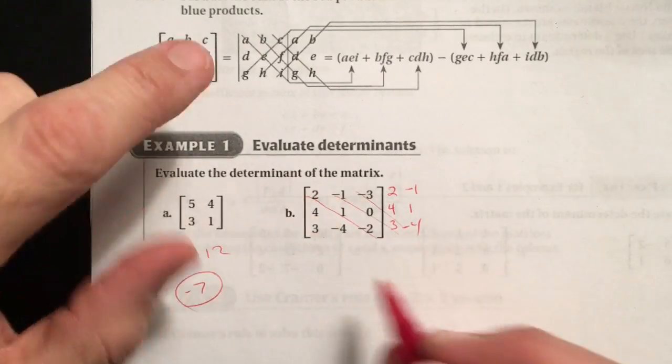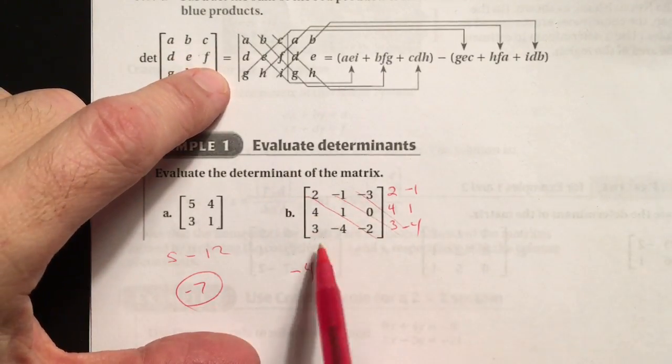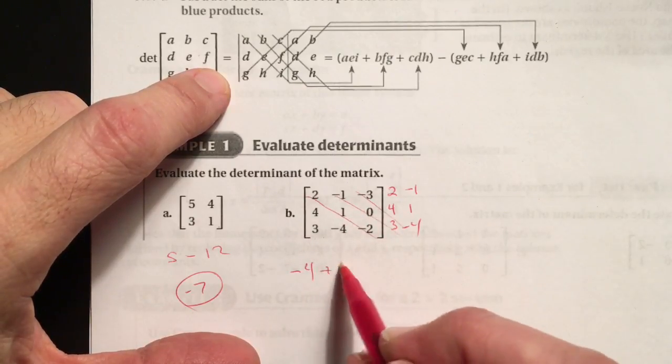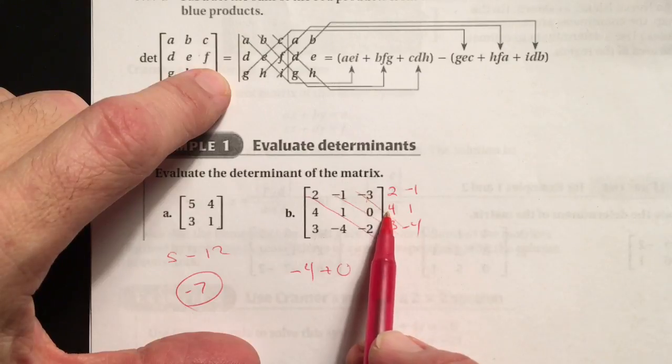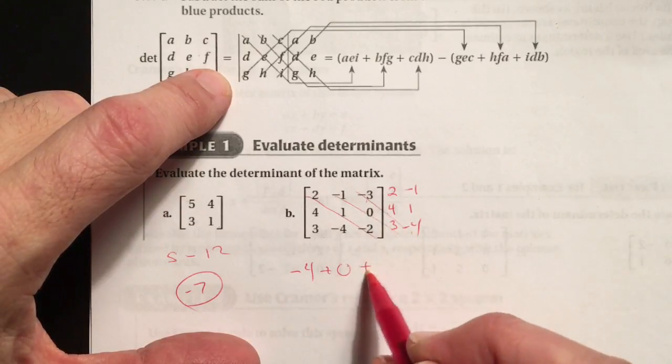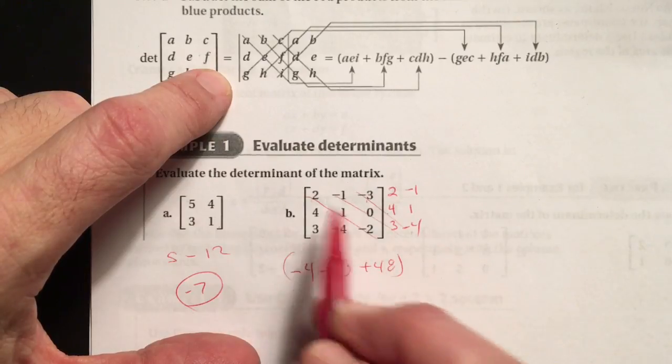So I'm going to multiply across here. 2 times 1 times negative 2 is negative 4. Negative 1 times 0 times 3, all that is 0. I love those. And 3 times 4 is 12. Negative 12 times negative 4 is positive 48. Okay, so I did those.